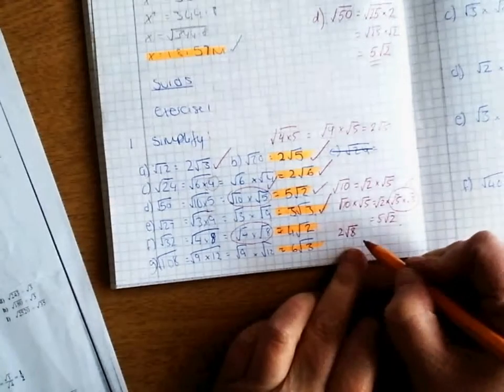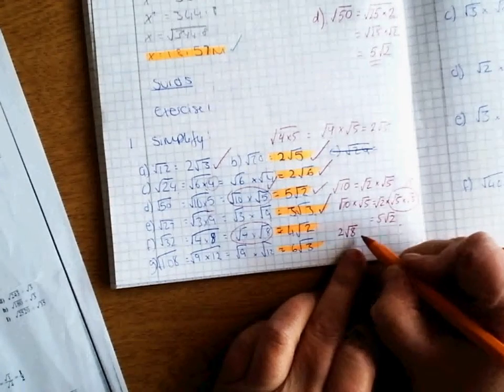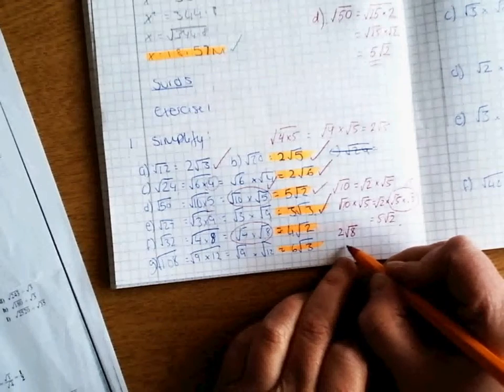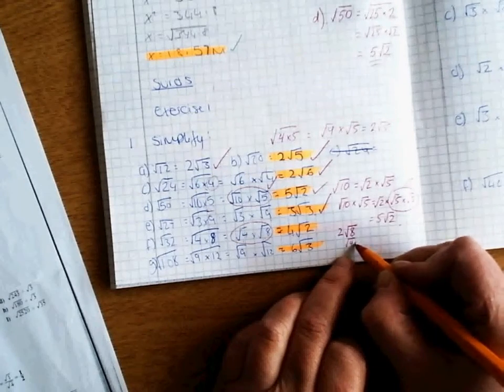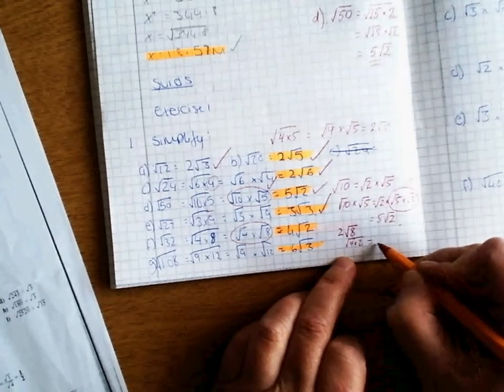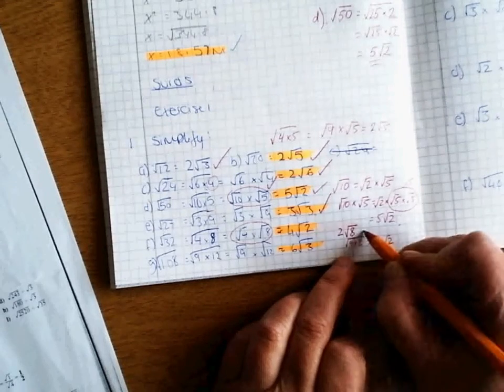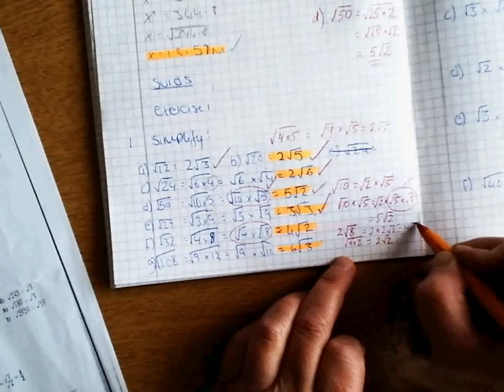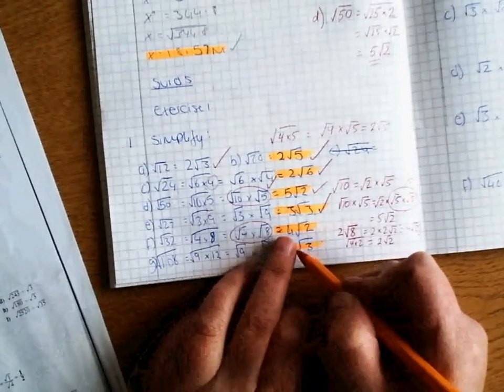We do need a little bit of simplification here, so root of 8 has to be simplified further into root of 4 times 2, which is 2 roots of 2, and then 2 times 2 roots of 2 will give you 4 roots of 2.